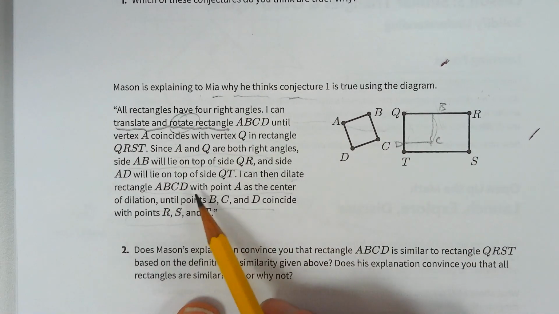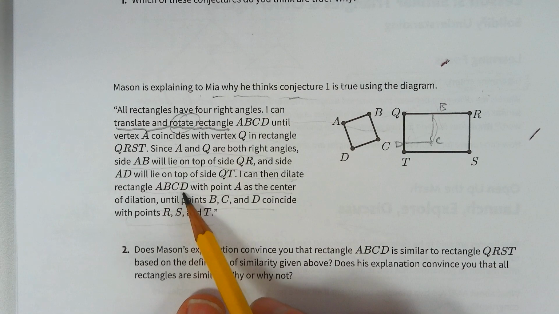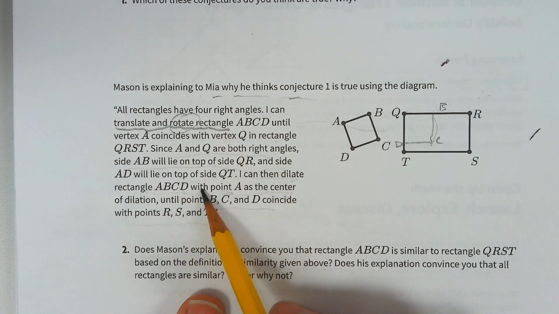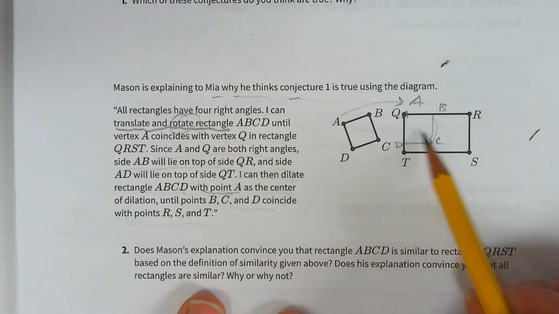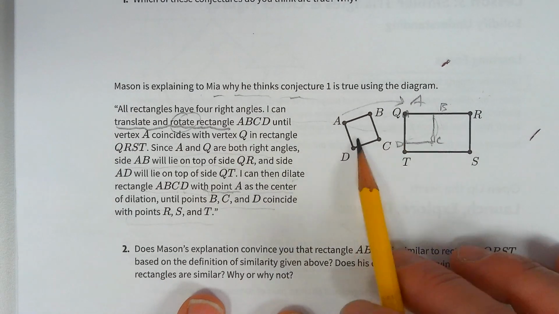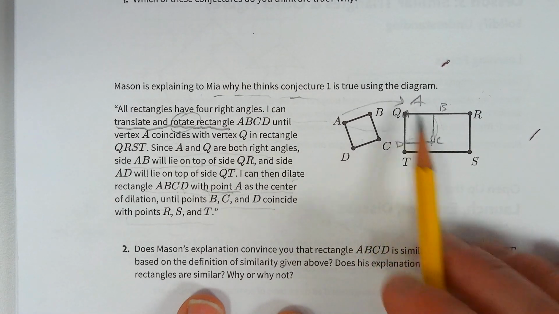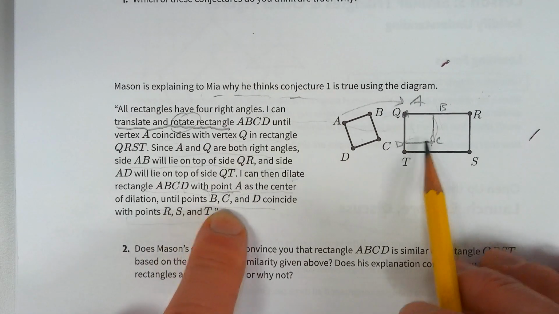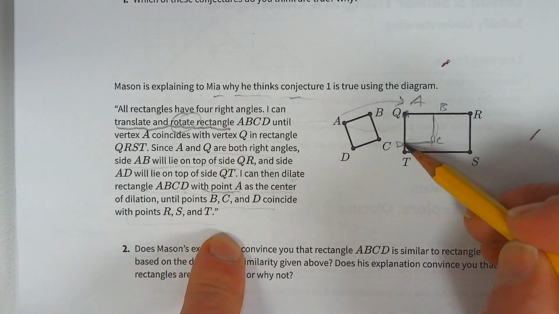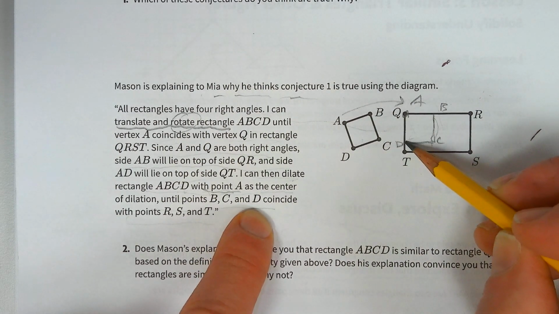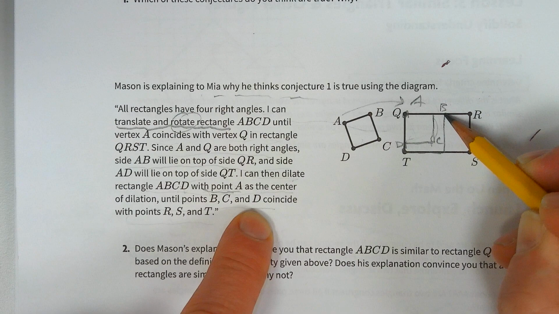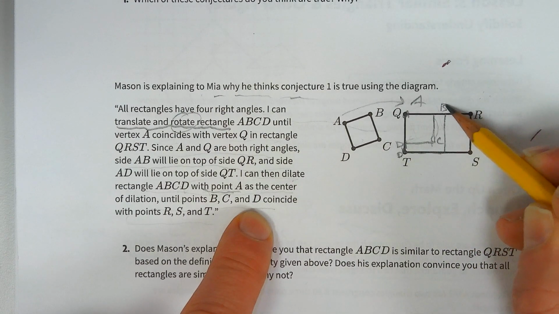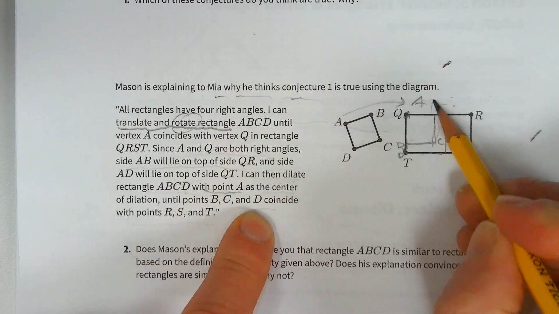Then he says dilate the rectangle ABCD with point A as the center. Okay, A is here now, A prime, or A, depending on if this is like made of paper and you actually slid it over there. I don't know. Until points B, C, and D coincide with R, S, and T. Well, look, you won't have to dilate very far, maybe 1.2 scale factor till D is on T. But B will not be on R. So he is mistaken.